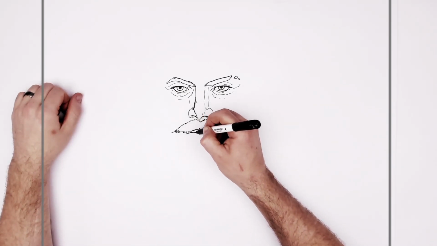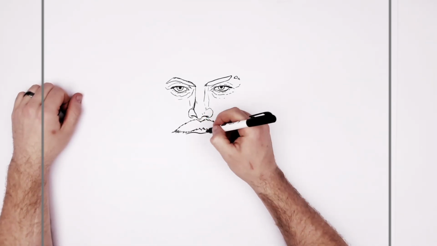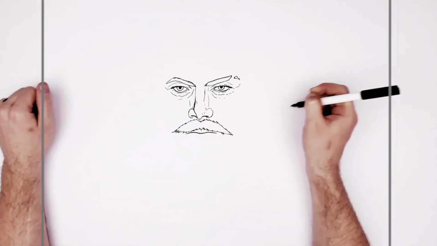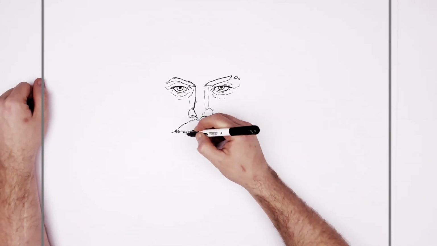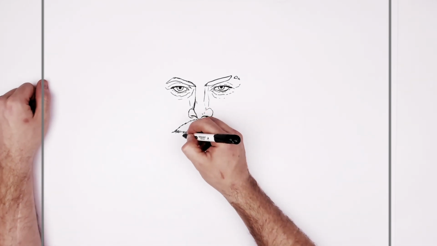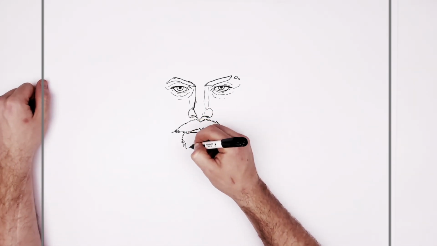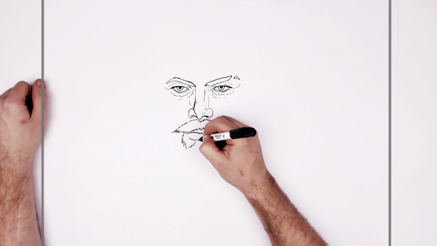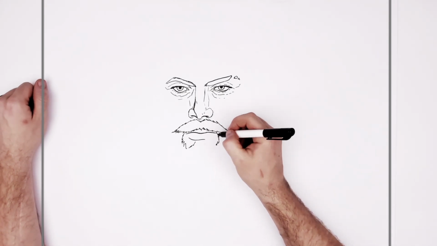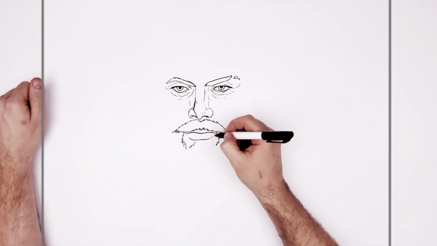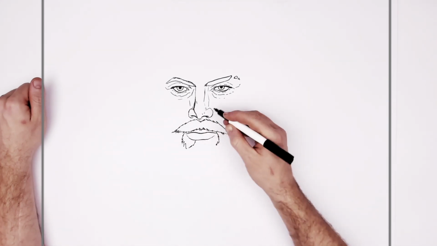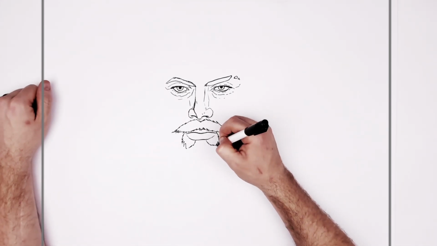So you can just see the line for the middle. And then the beard continues around here and up towards the bottom lip here. So full Santa sort of beard, right?